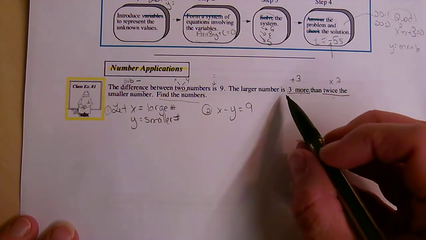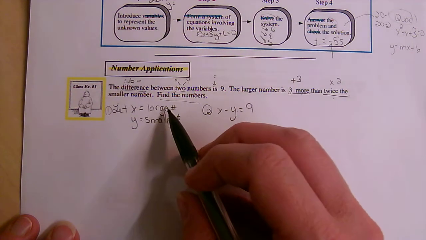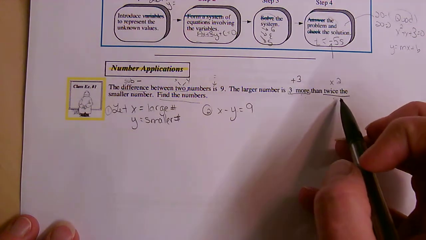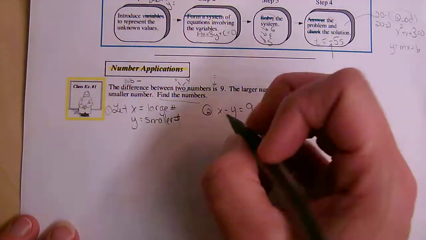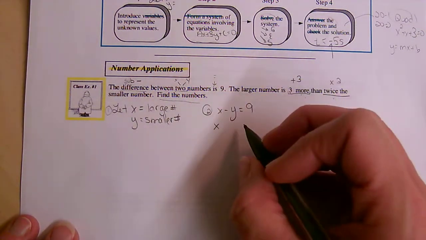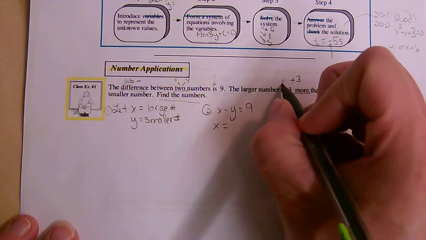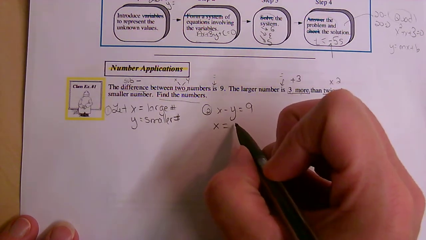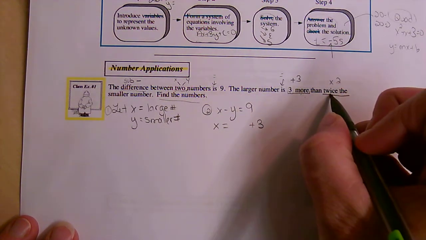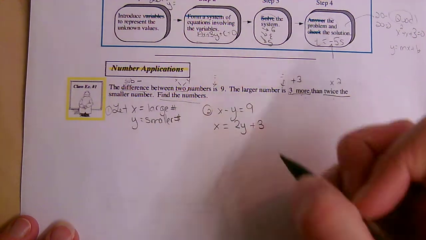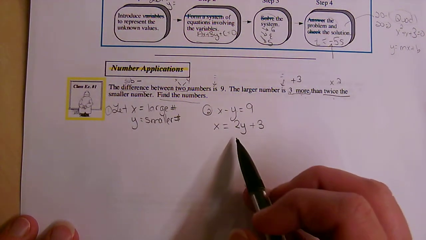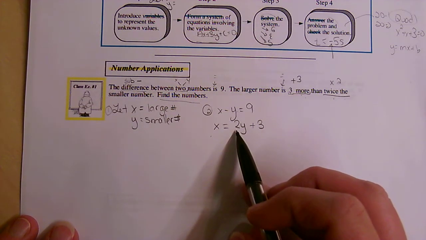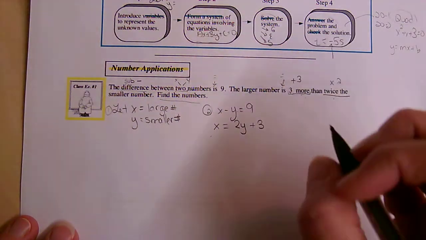Okay, the other statement says that the larger number is 3 more than twice the smaller number. So our larger number, we stated here, is, so there's our equal sign again, 3 more, so that's just plus 3, then twice the smaller number. So that's going to look like that. Okay, so the larger number is 3 more than twice the smaller number. Okay, so we've got our system.